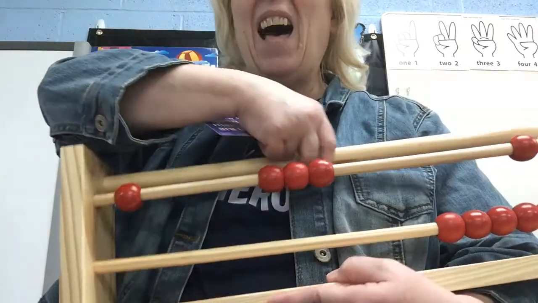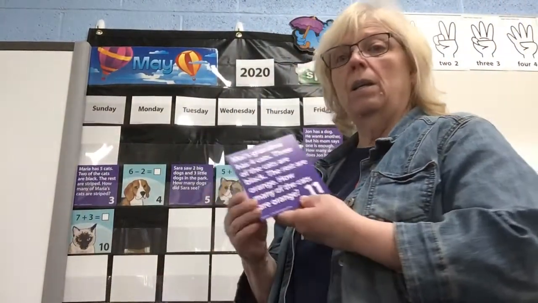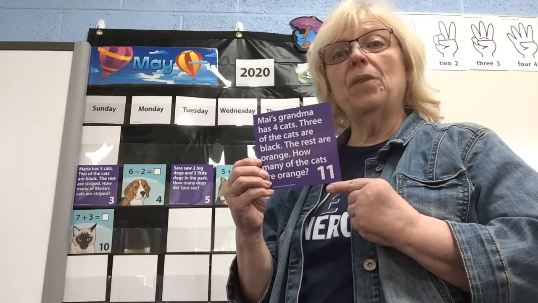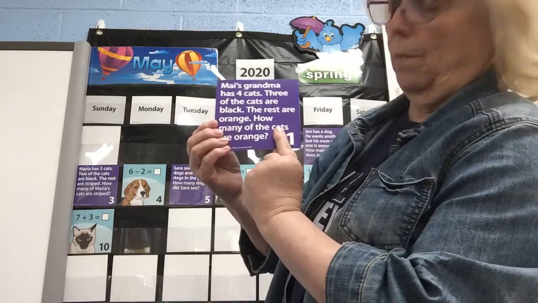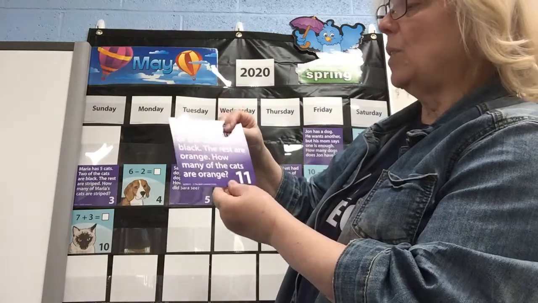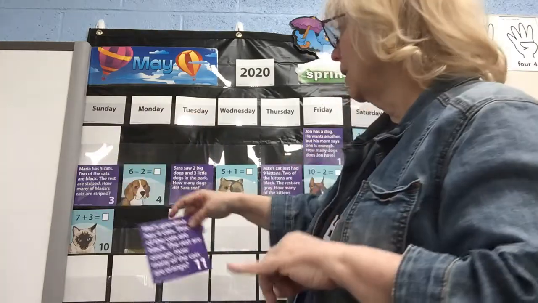We had the number 11, right? So now, they've changed our pattern a little bit. We're not going to be talking about the number 11, but we're talking about the number 1 again. Maya's grandma has 4 cats. 3 of them were black. How many are orange? 1. We had to subtract. 4 minus 3 equals 1.